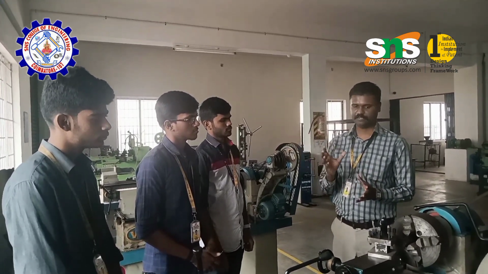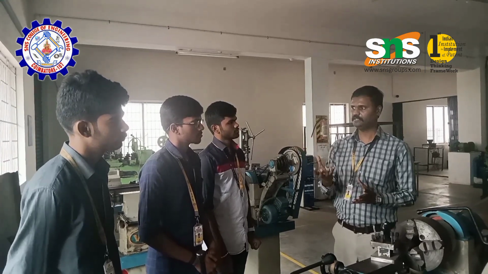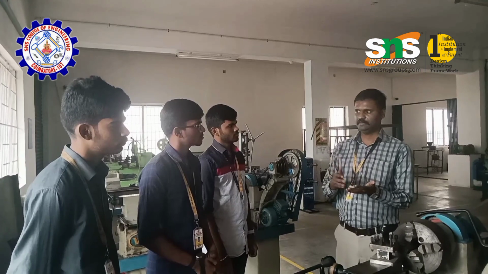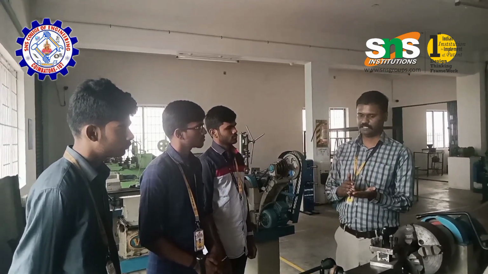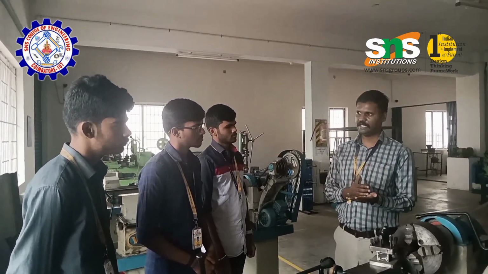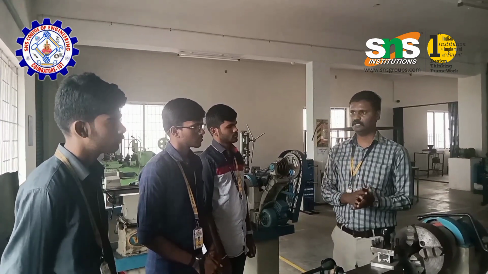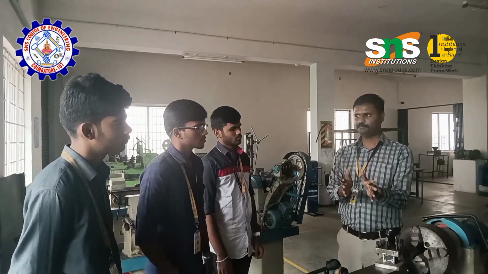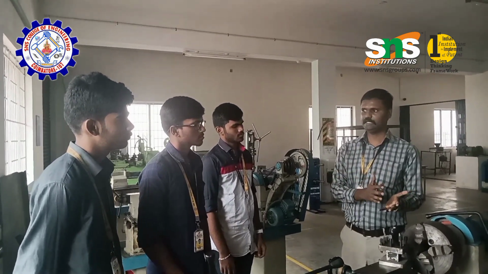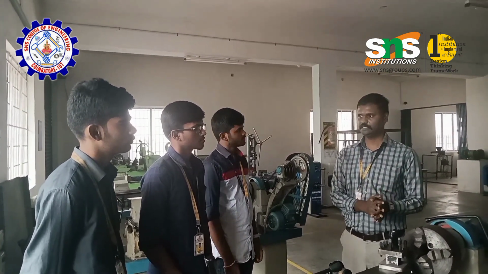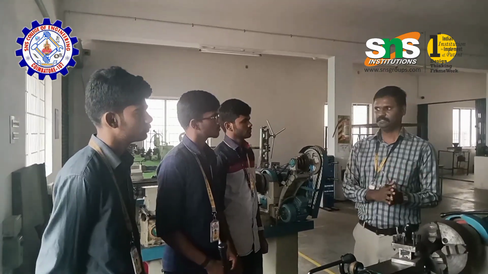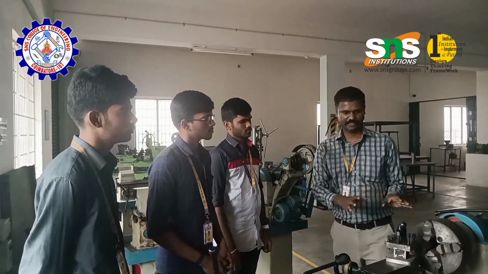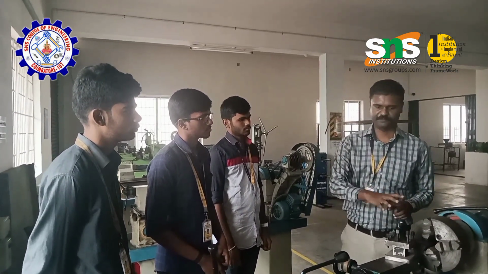So we have a raw material called an ingot that is fixed in the machine, and we are removing the excess material of the workpiece layer by layer by using a sharp, hardest tool. That is called a cutting tool. With the help of the tool we are removing the excess material with the help of a machine. That machine is called a material removal machine. So here we have a live demonstration of the machine.